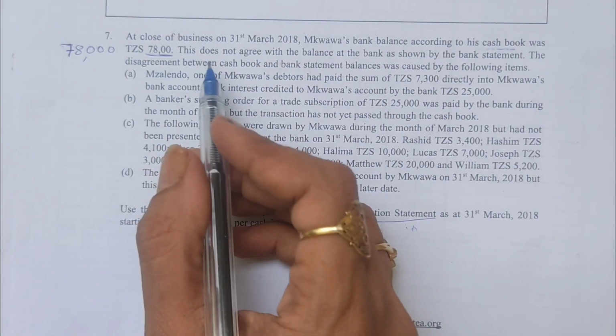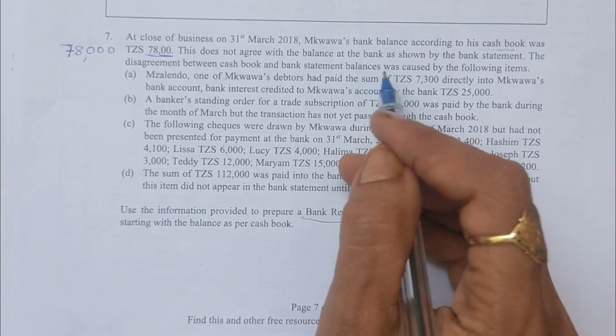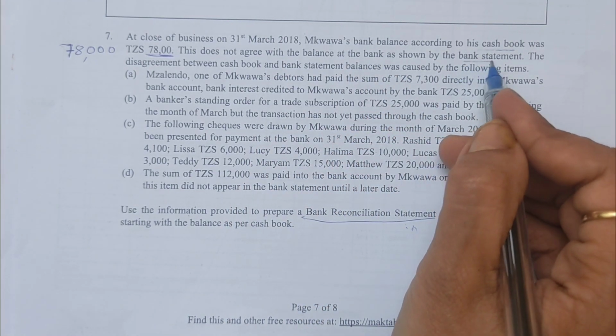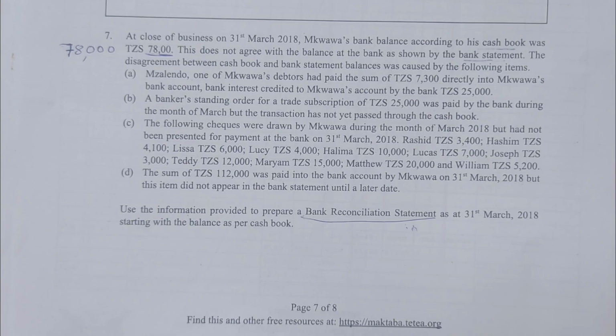So 78,000. This does not agree with the balance at the bank as shown by the bank statement. So as you all know, why do we prepare a bank reconciliation statement? To reconcile the causes of difference between cash book balance and bank statement balance on a specific date.